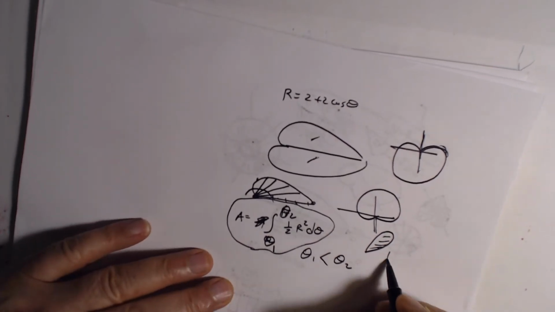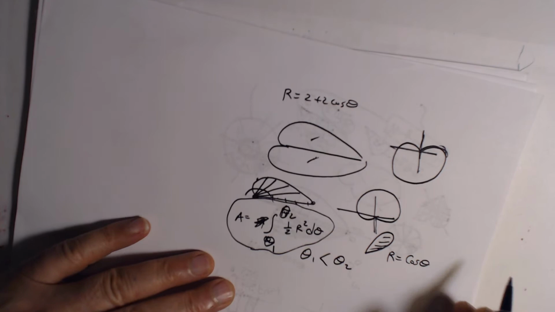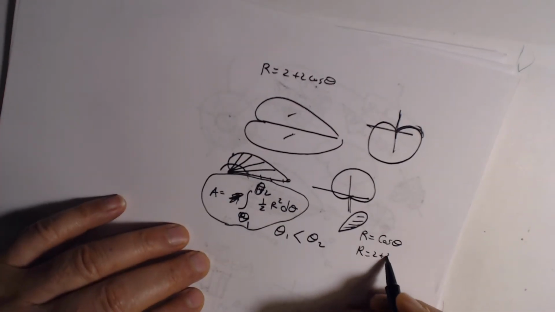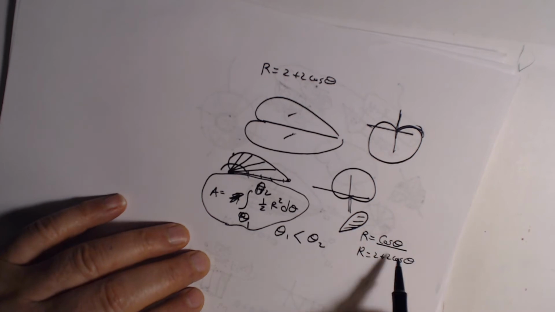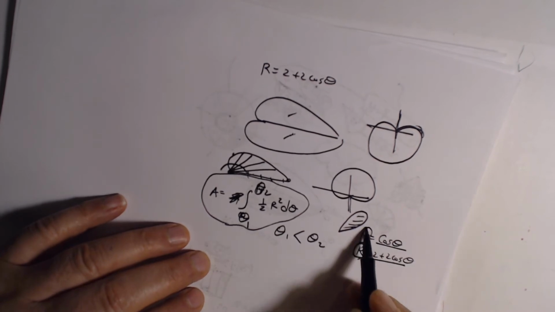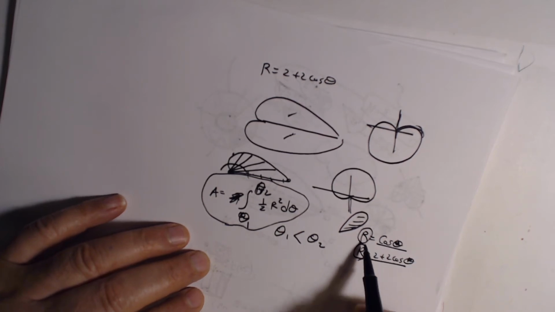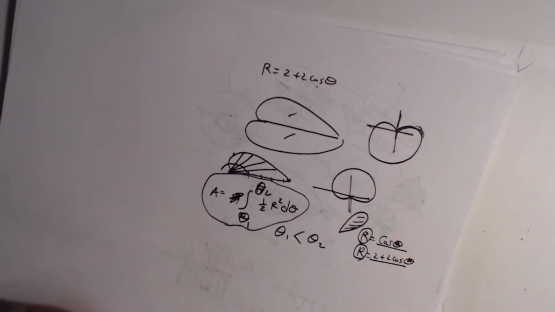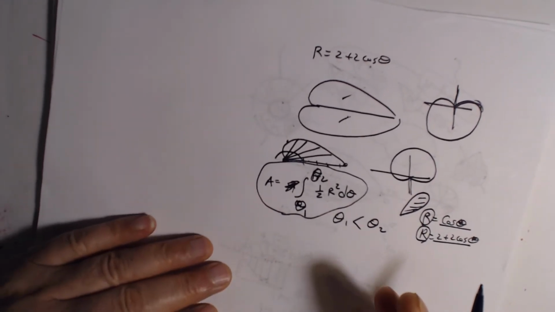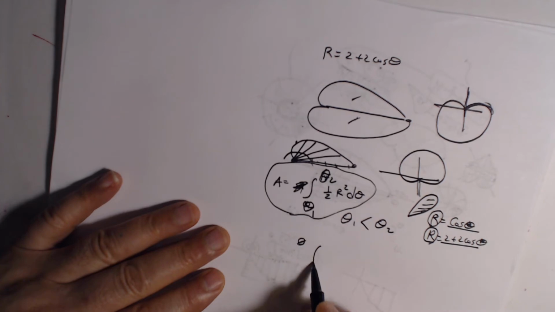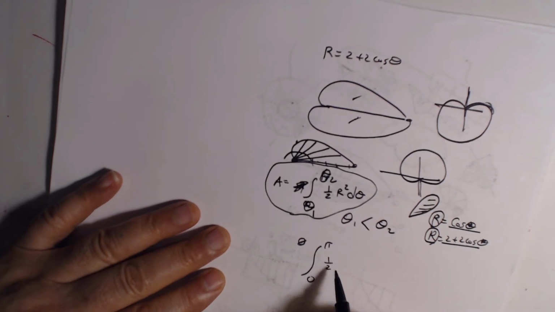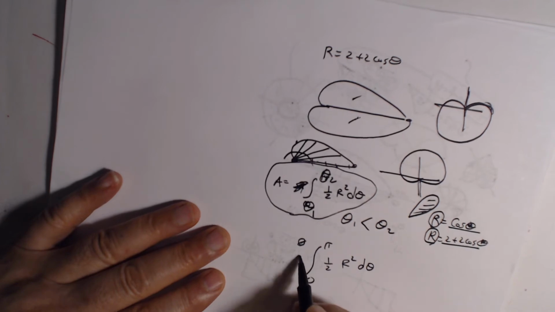But somebody said, what is the difference between this region and this region? What makes the region different is the r. The angles are the same: 0 degrees, pi over 6, pi over 3, pi over 2, 120 degrees, pi. The r is the one that makes it different, and as the r makes it different, the graph is going to be different. Then for the cardioid, I go 0 to pi of 1/2 r squared d theta, and I'm going to double it.